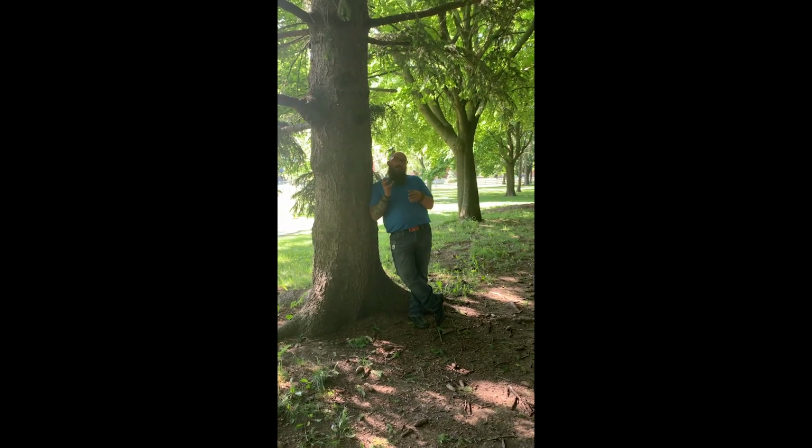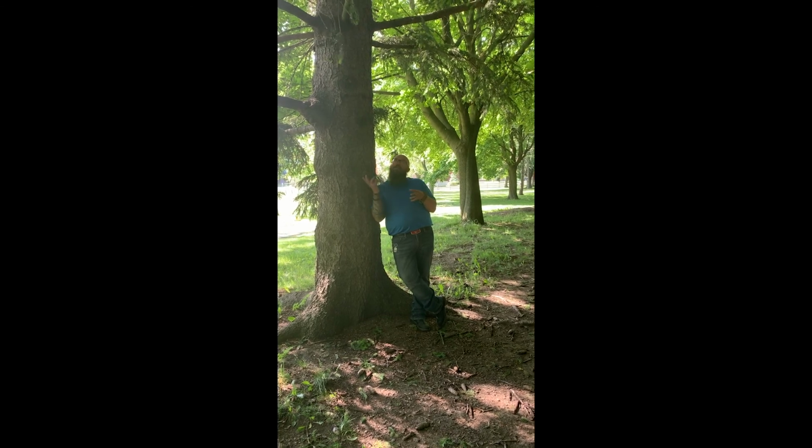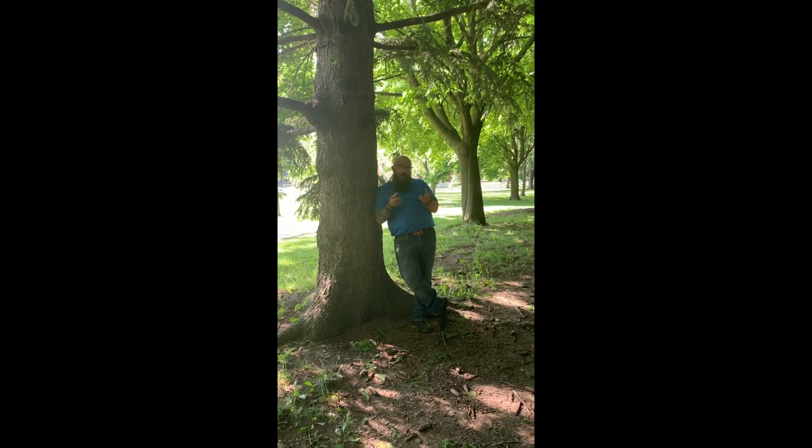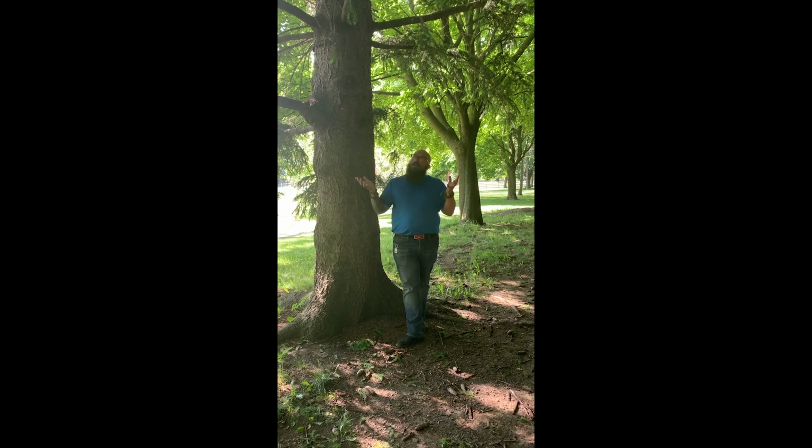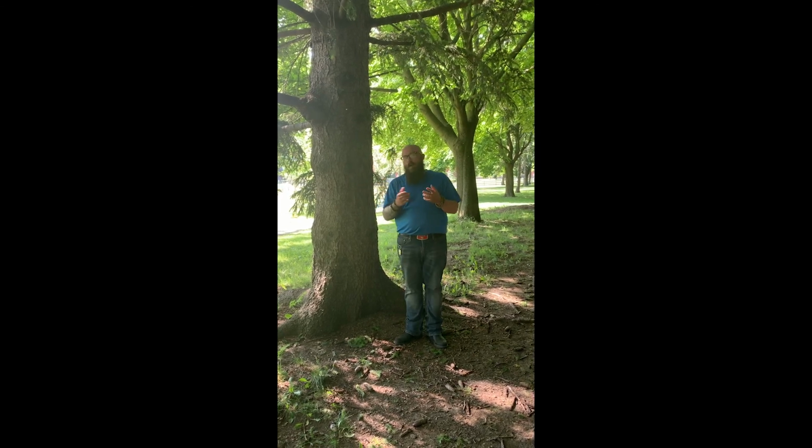The root system of the tree is kind of like the pantry in the kitchen. This is where they store the water and the nutrients before they send it up the trunk to the branches and the leaves. Often the root systems are as large as the crown of the tree itself, and it helps support it in all weather.